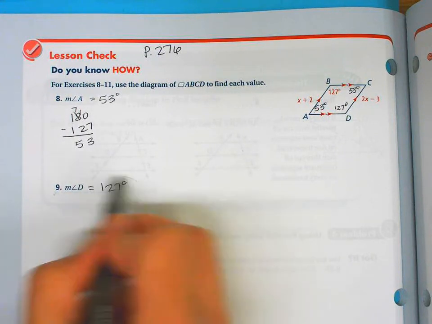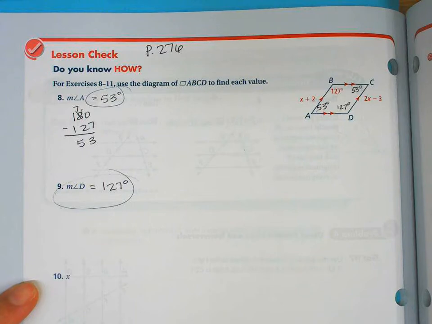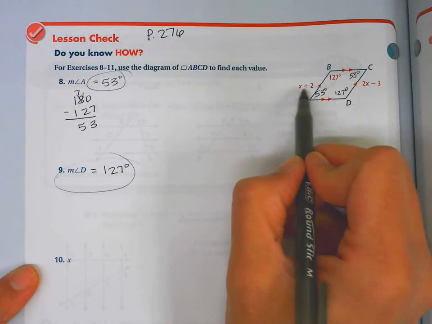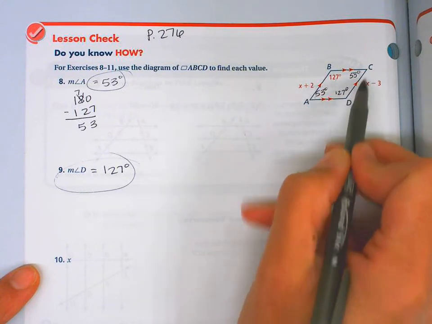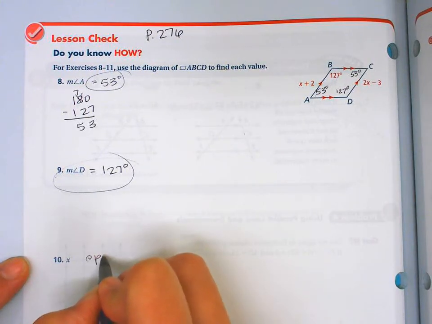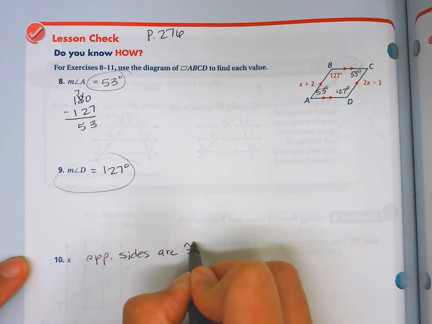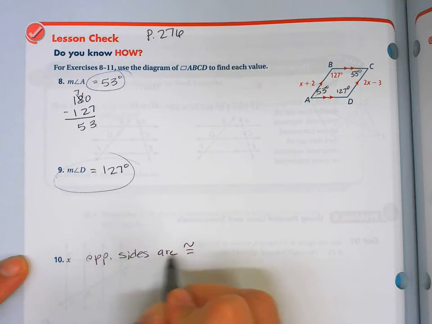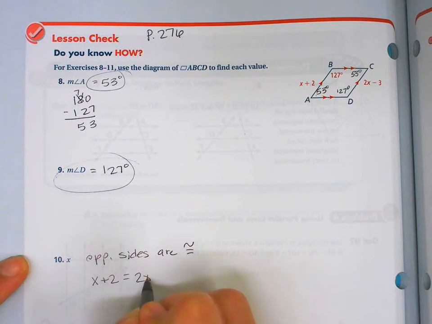So 127. And then number 10, I have to find x. So x is part of an expression for the side length of BA and DC. So I know that opposite sides are congruent, so I can set them equal to each other. x plus 2 equals 2x minus 3.